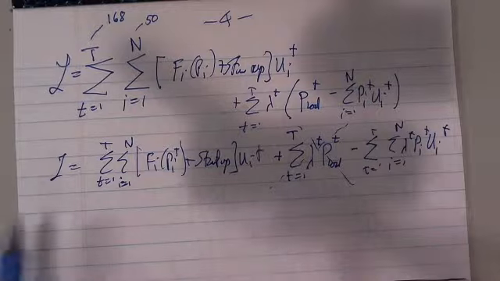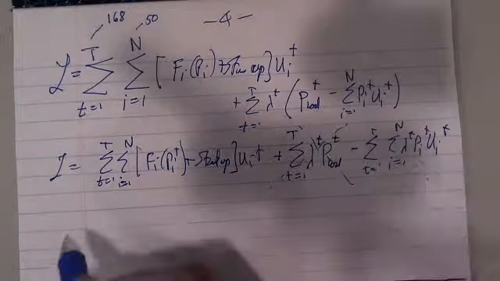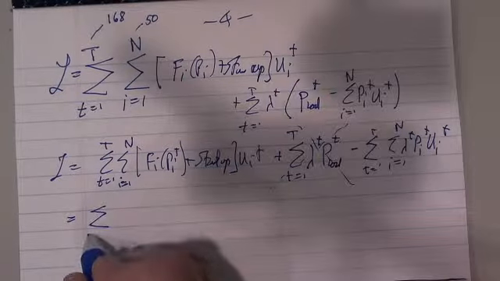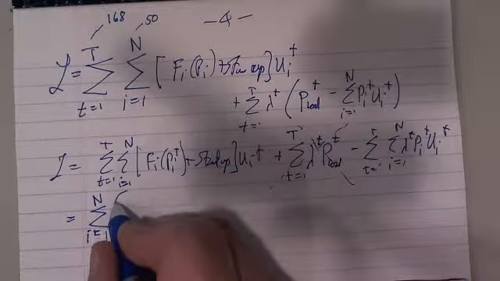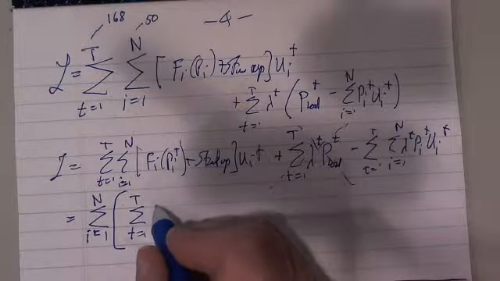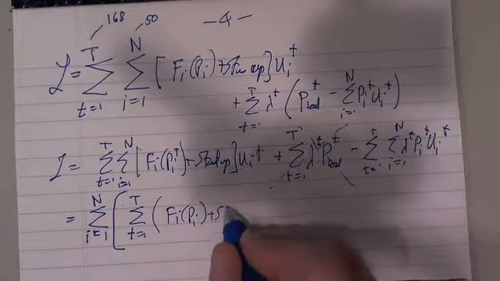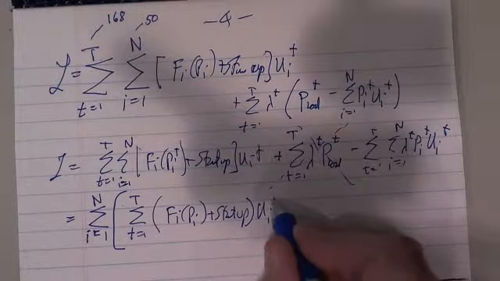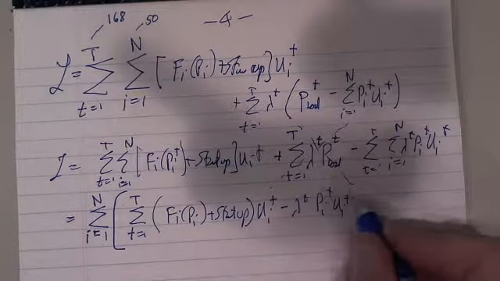So I have the same sum. So let's rewrite it, and I'm going to change the position of the summation. That doesn't change anything. And now I'm going to put a great big bracket, and down here I'm going to say t equals 1 to t, fi pi plus startup ui of t minus lambda of t pi of t ui of t.